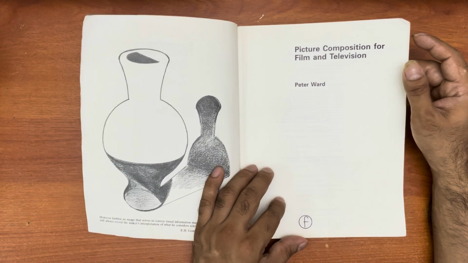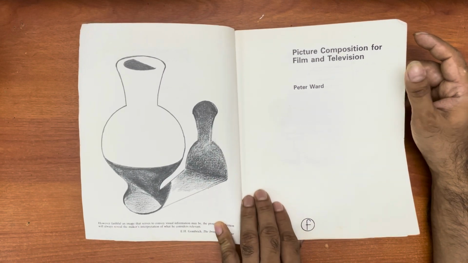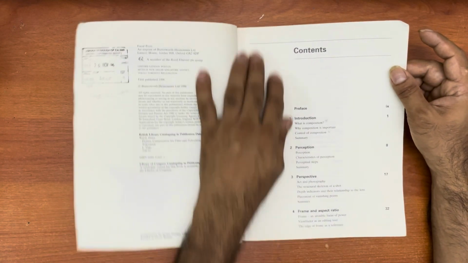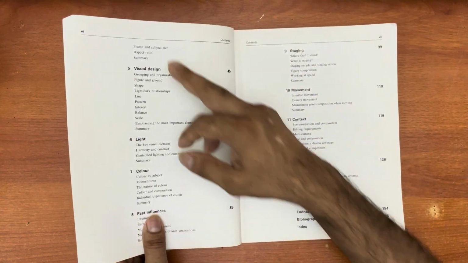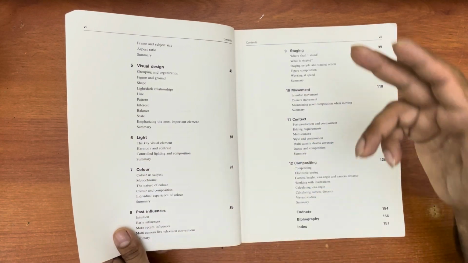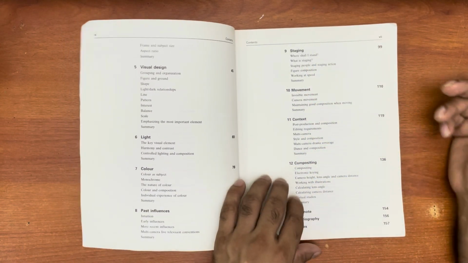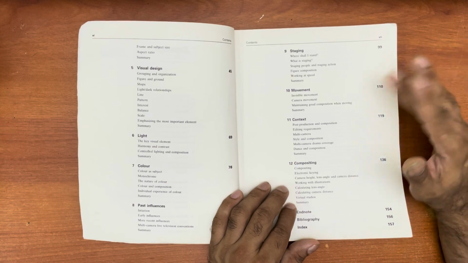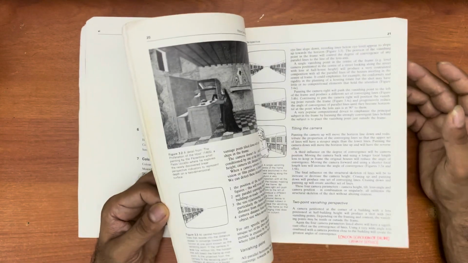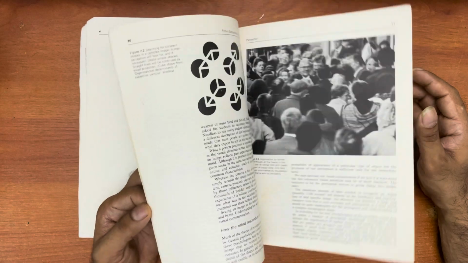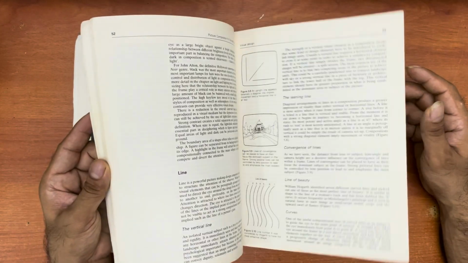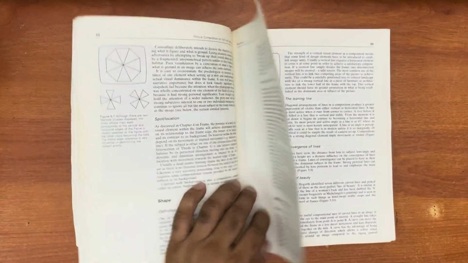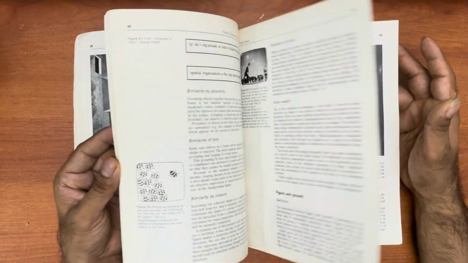So without much further ado, I'm going through, as that rhymes, this book. Okay, so it talks about introduction, perception, perspective, frame and aspect ratio, visual design, light, color, past influences, staging, movement, context, compositing. Right, now the focus of this book is photography, particularly analog photography, back in the day. But a lot of techniques here are applicable, especially I think this part here that relates to visual design.